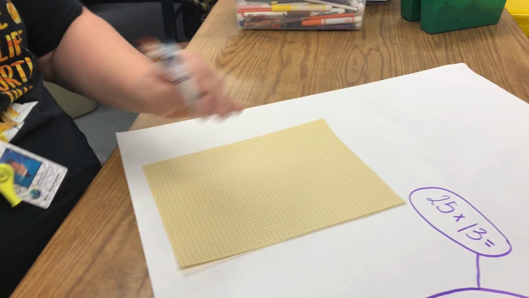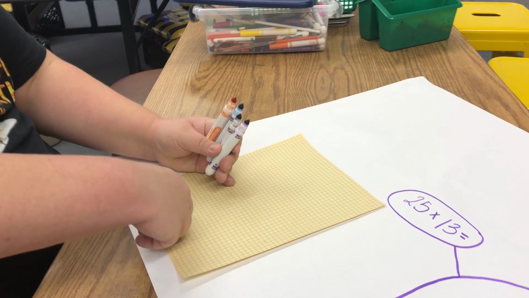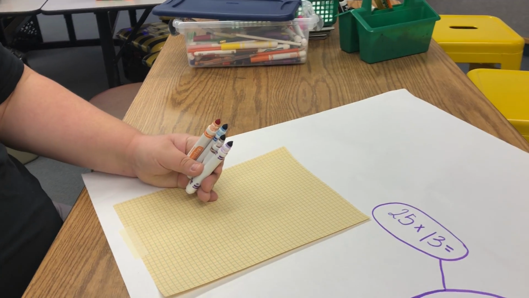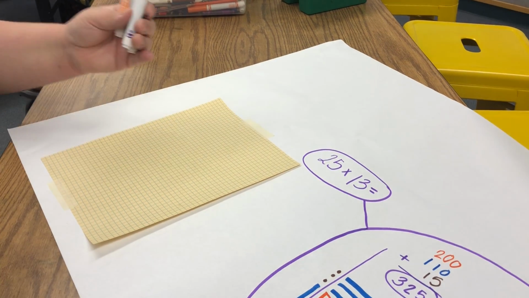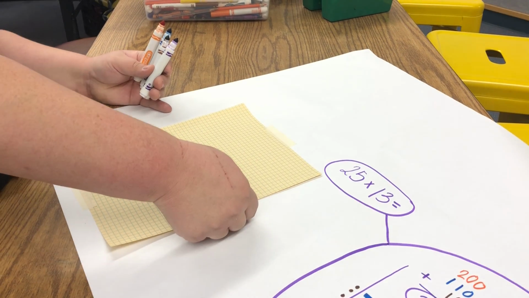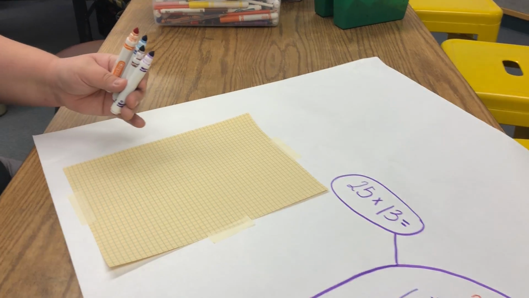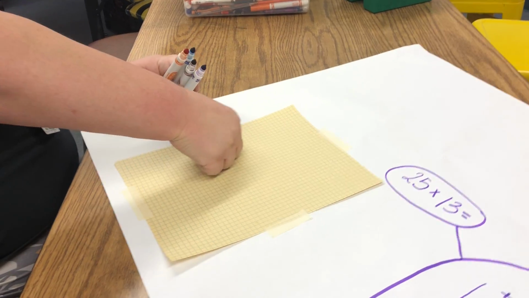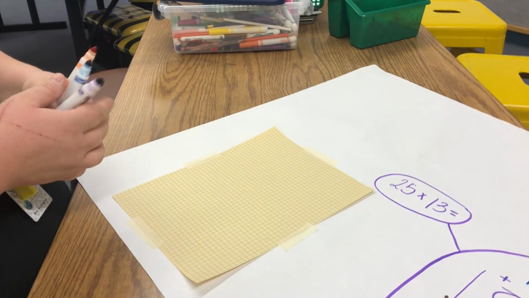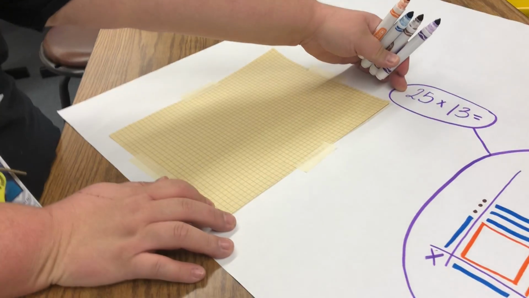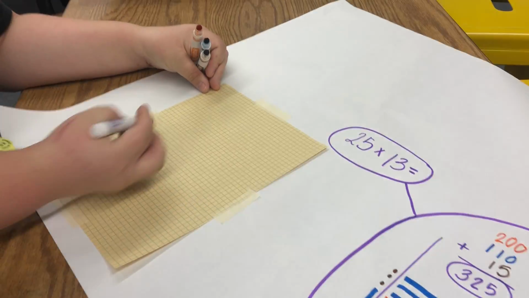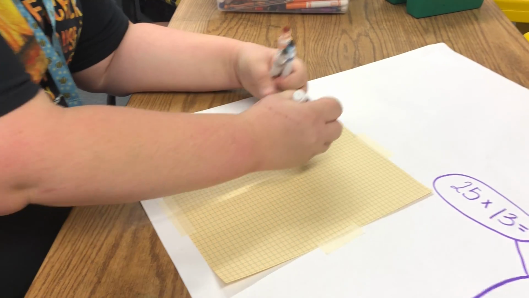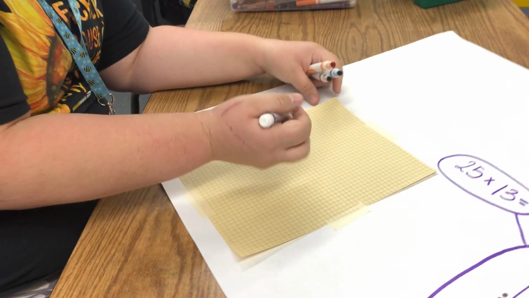You need to have a piece of grid paper. We're taping it on, so it doesn't fall off all willy-nilly. All right, now we have 25 times 13. So we have 25 bricks that we need, or 25, and we're going to break that 25.